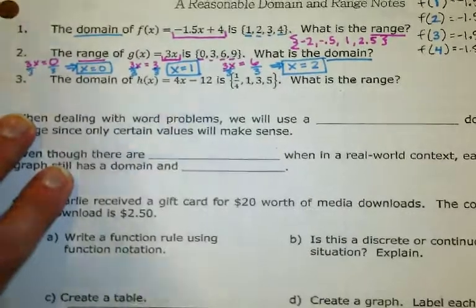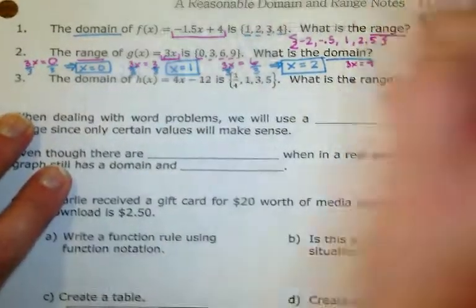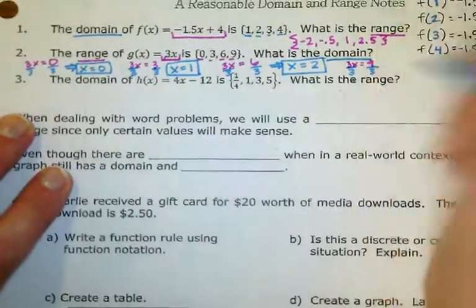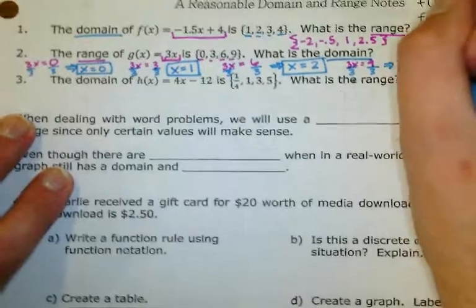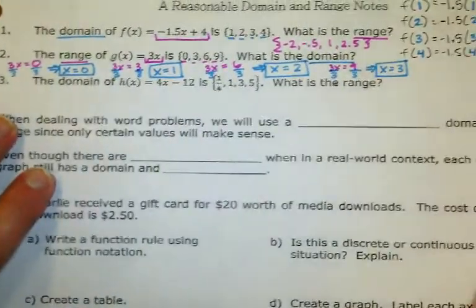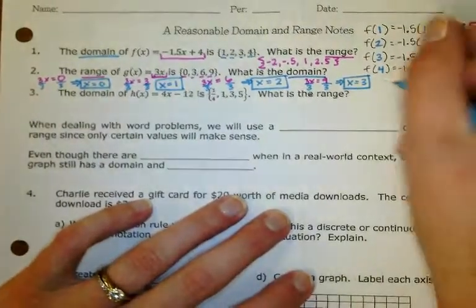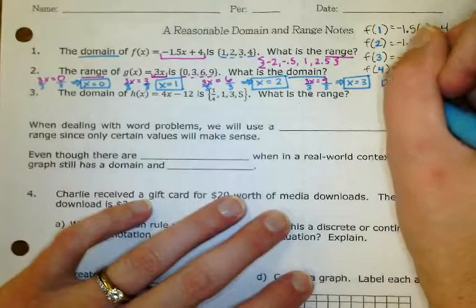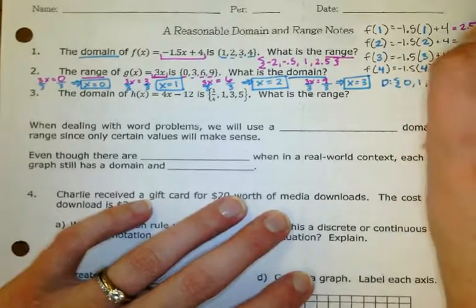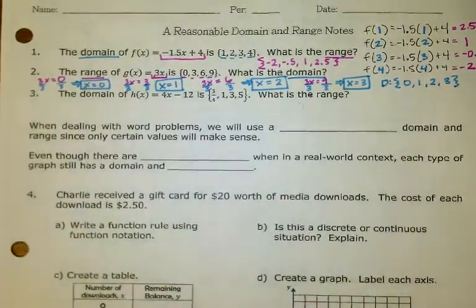We do this one last time, but this time with 9. So 3x is equal to 9. Once again, to solve for the x, we divide by 3. So my x is equal to 3, because 9 divided by 3. So the domain in this case would be 0, 1, 2, 3. So that would be our domain.